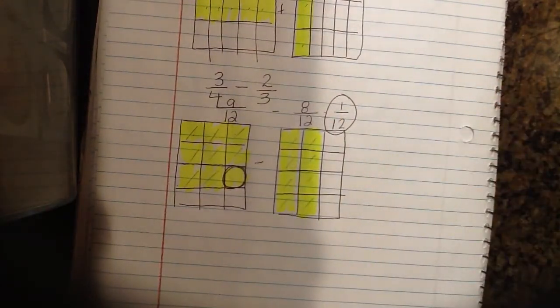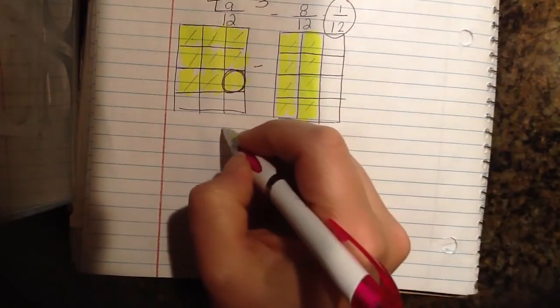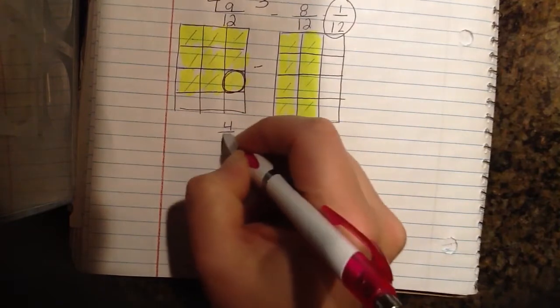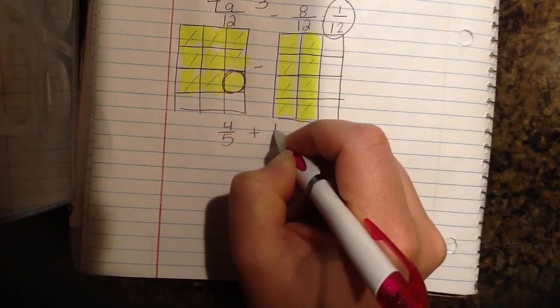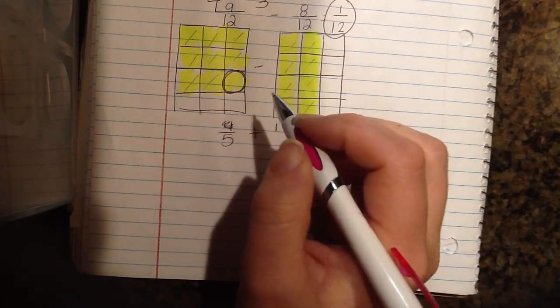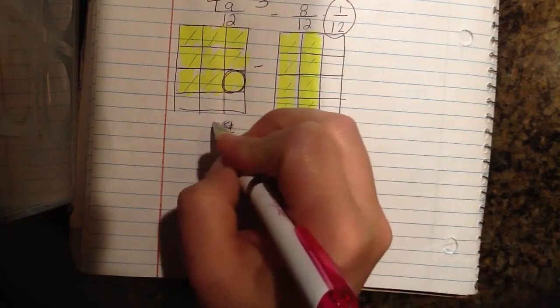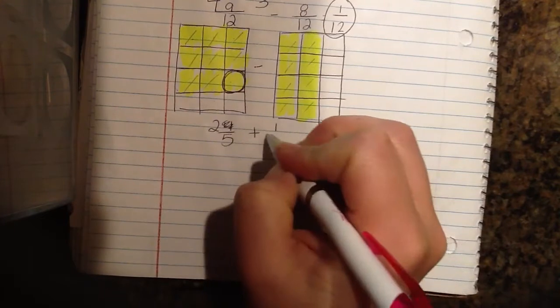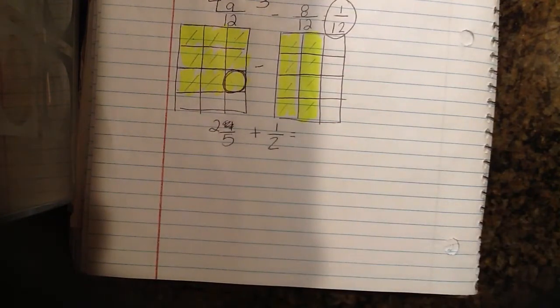Alright, so we're going to do one by yourself, and then we'll talk about it. So let's do 4/5. Now I'm going to change that. Well, I'm going to change that to 2/5 plus a half. So go ahead and pause the video. You draw your boxes, and let's see how it works out for you.